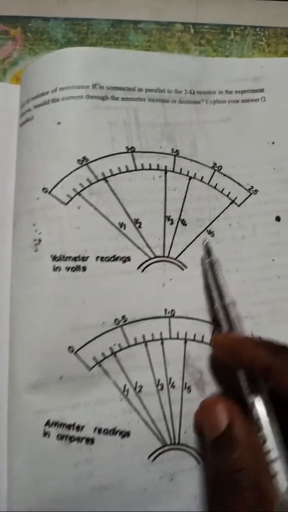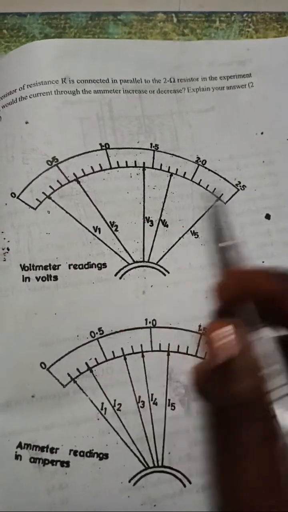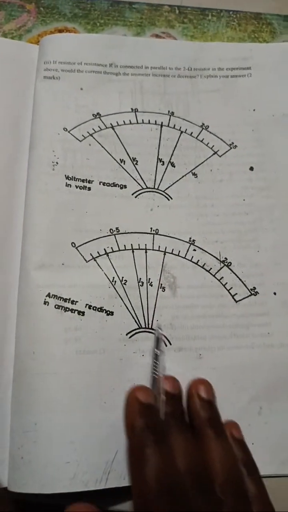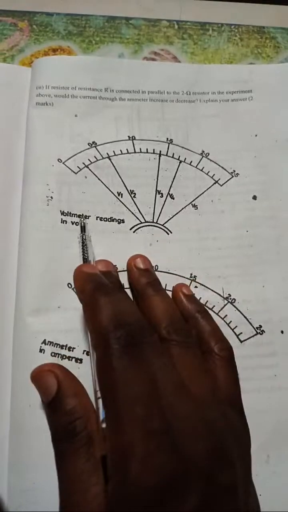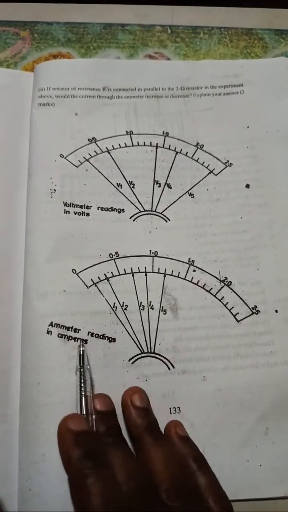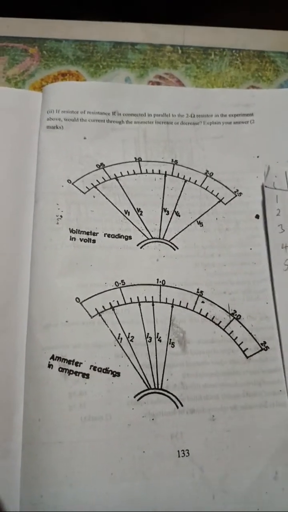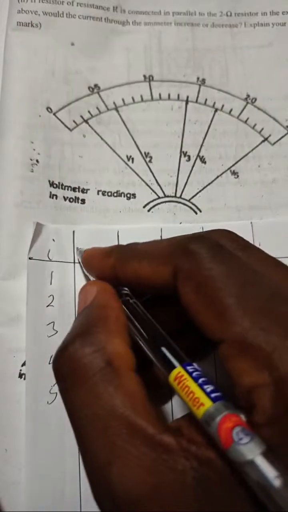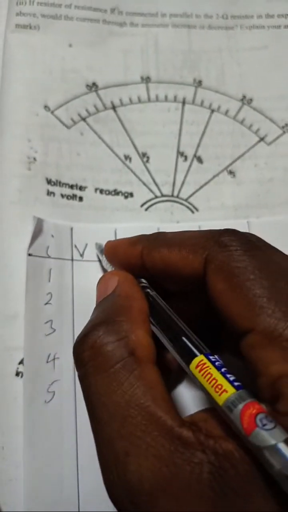Now look at our figure. This is figure A. You are not using any ruler here because that's electricity for you. We just have to be able to read what is here. This is figure B. You have to be able to read. Figure A is the voltmeter reading in volts, and figure B is the ammeter reading in amperes. So that's what we have to do. We have to go to our table and do it like this. We have our V, which is in volts.